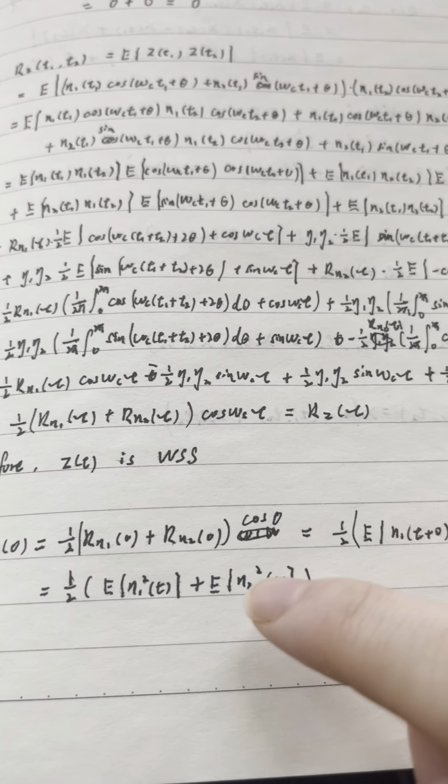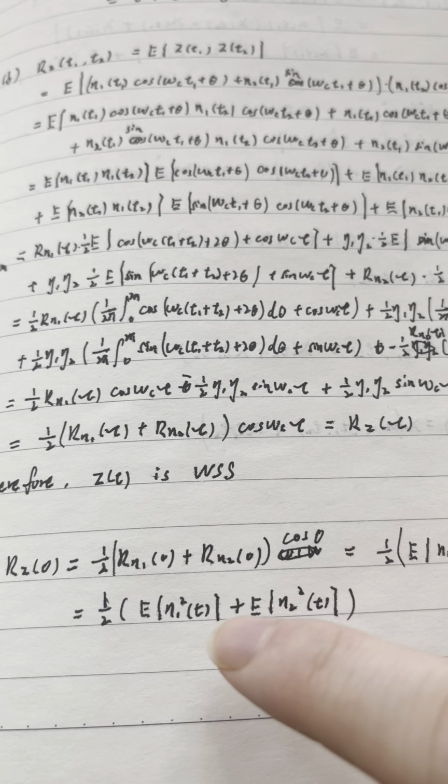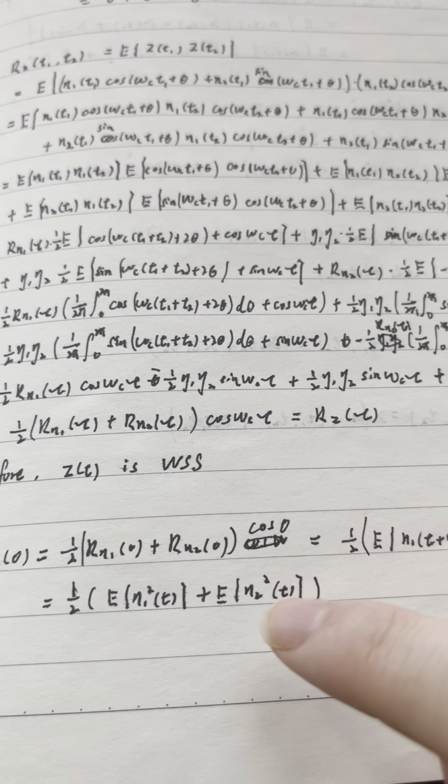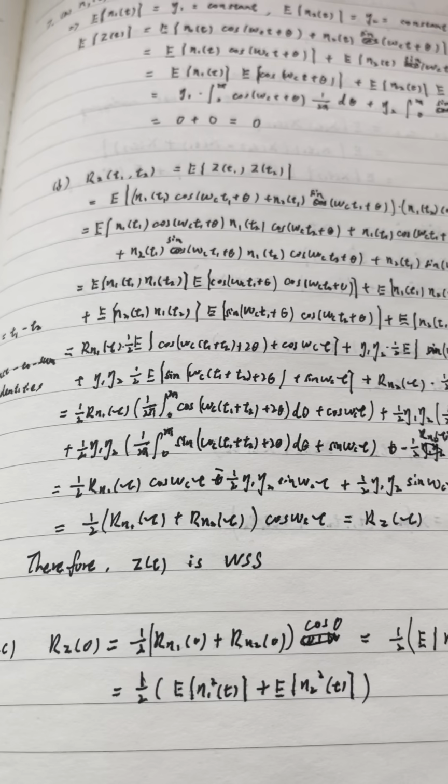The final result is 1 over 2 times the expectation of N1(t) squared plus the expectation of N2(t) squared. That's all for problem 7. Thank you.